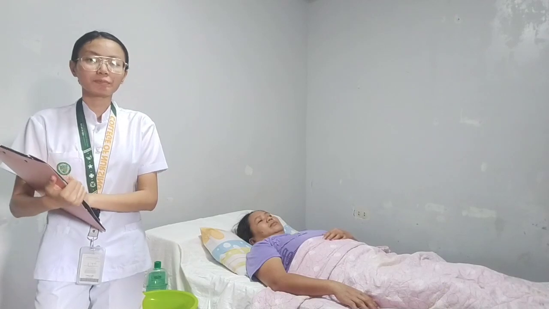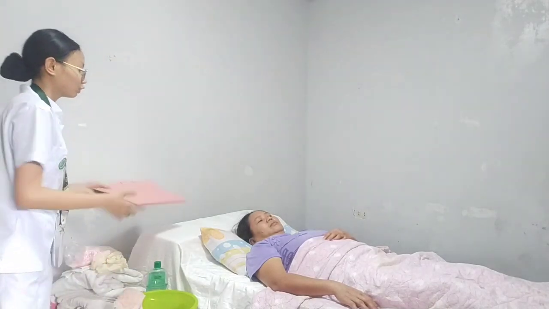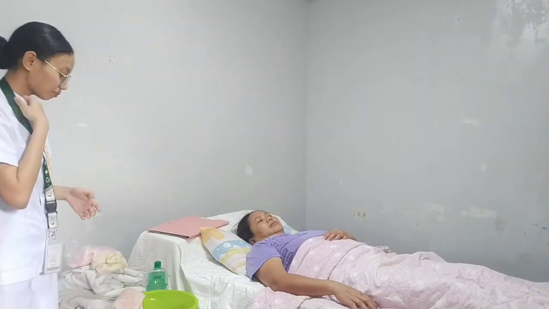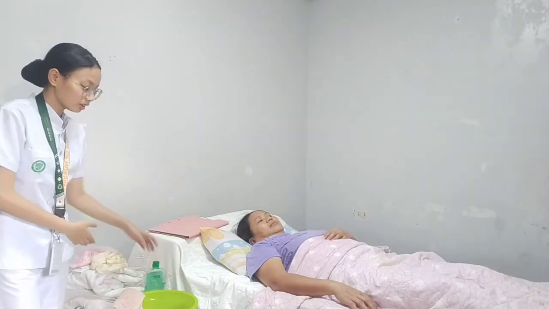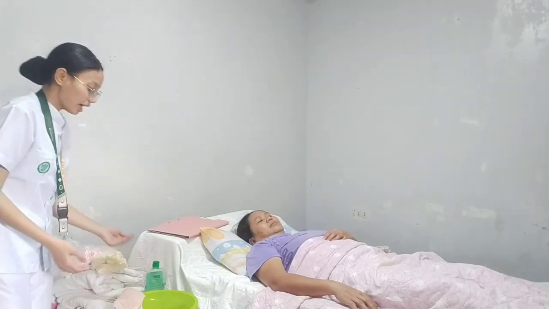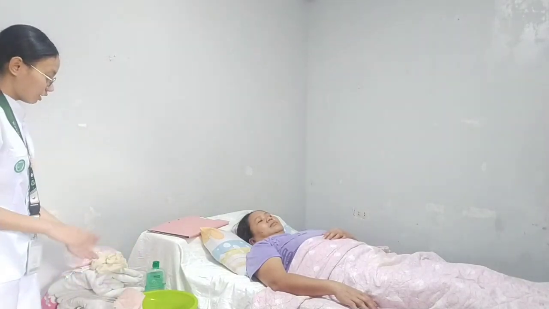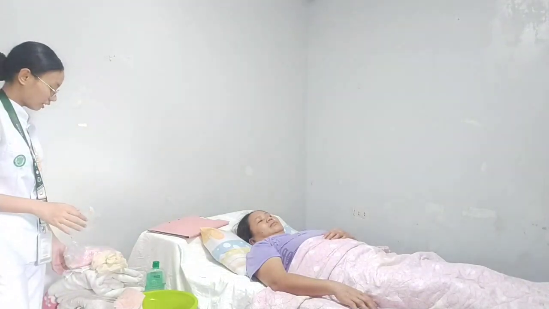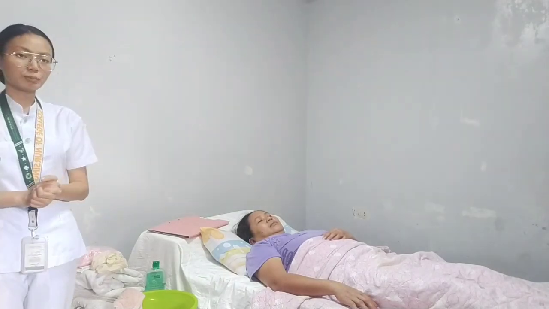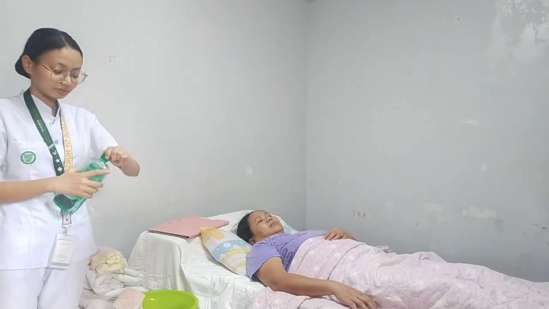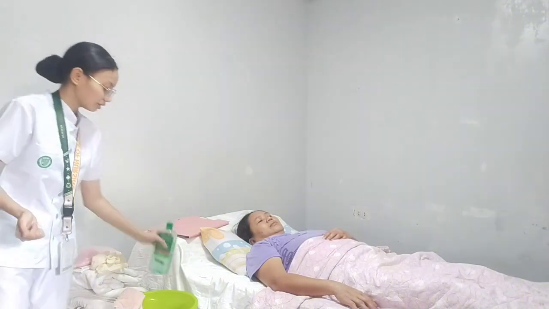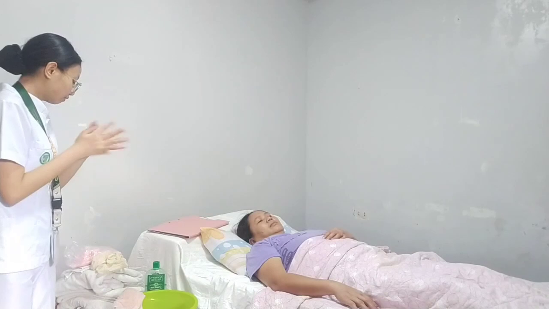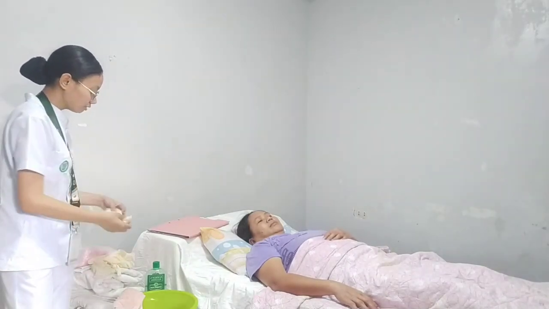And after reviewing the patient chart, we must prepare the equipment to the bedside of the patient to save time and energy. We have alcohol, clean gloves, basin, warm water, and towels for comfort of the patient and privacy. And that's all. And after that, we must do hand hygiene. And after hand hygiene, we must wear clean gloves.